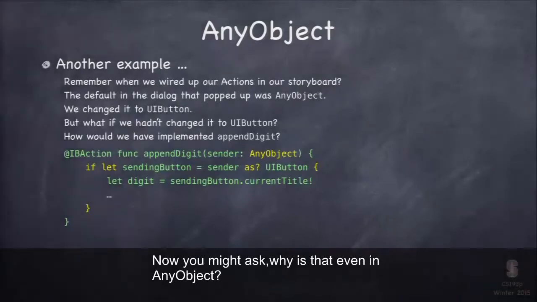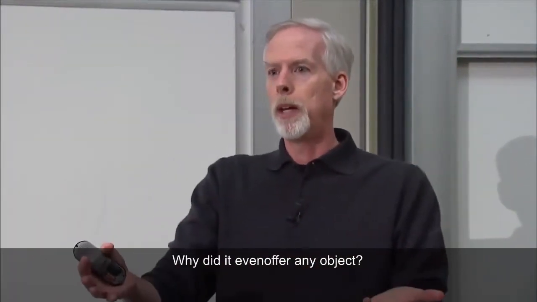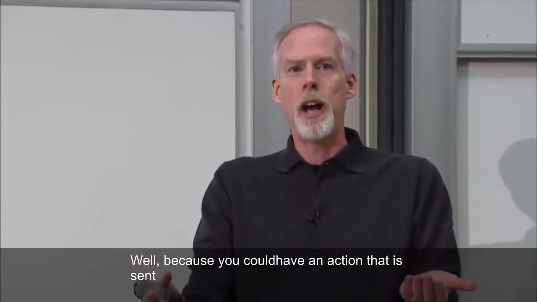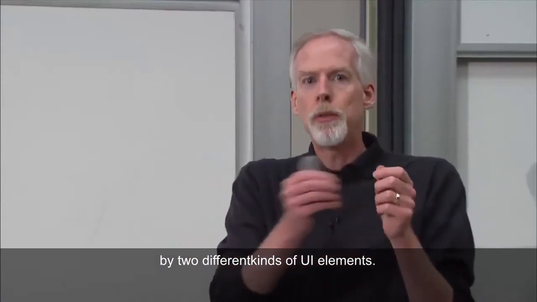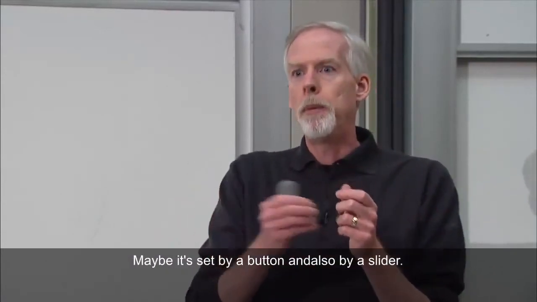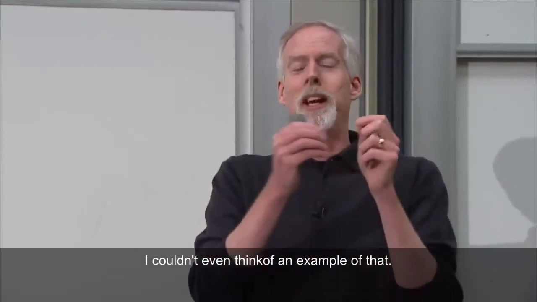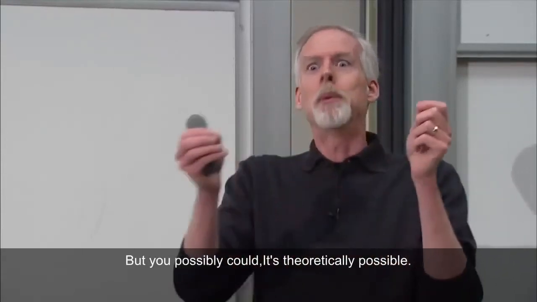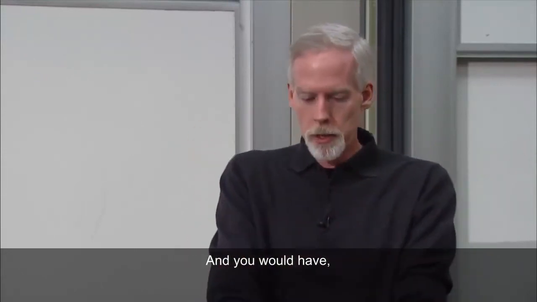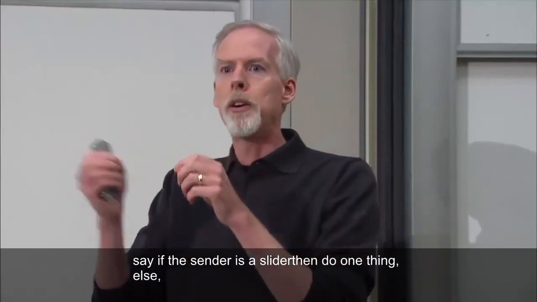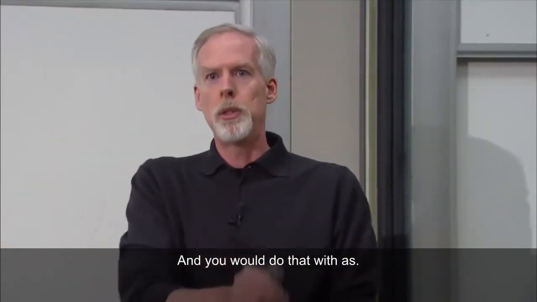Now you might ask, why is that even in any object? When I control dragged, why didn't it just put UI button? Why did it even offer any object? Well, because you could have an action that is sent by two different kinds of UI elements. Maybe it's sent by a button and also by a slider. I don't know how that would be. I couldn't even think of an example of that, but you possibly could. It is theoretically possible. And in that case, the sender would be any object, and you would have to say, if the sender is a slider, then do one thing, else if the sender is a button, then do something else. And you would do that with as.